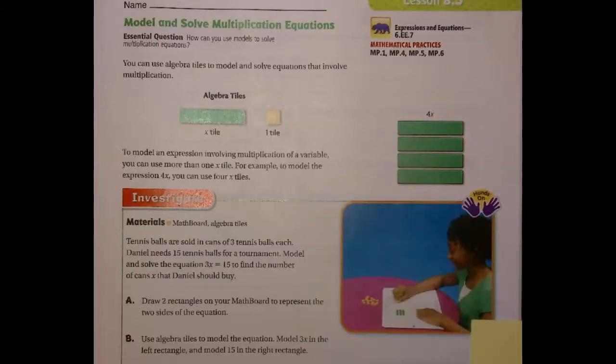Tennis balls are sold in cans of 3 tennis balls each. Daniel needs 15 tennis balls for a tournament. Model and solve the equation 3x equals 15 to find the number of cans x that Daniel should buy.